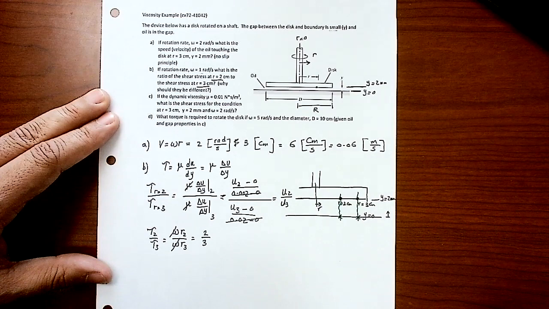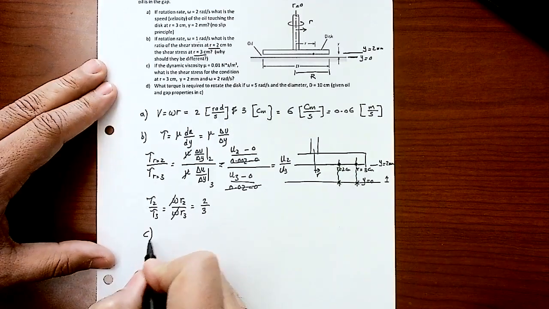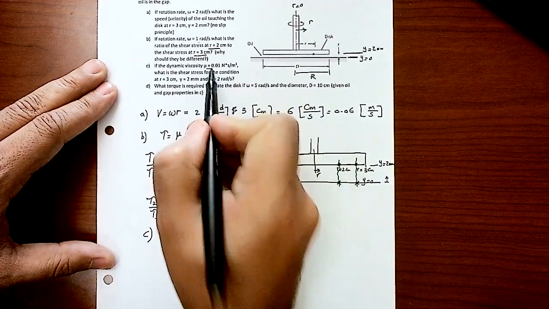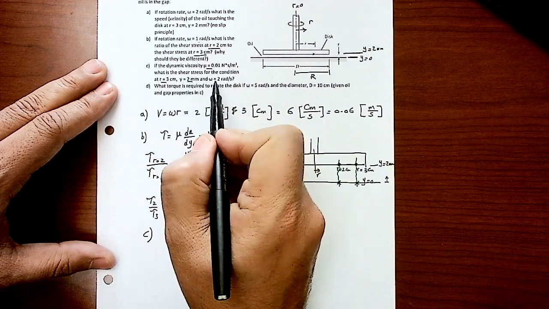Part C is asking, if the dynamic viscosity mu is given by 0.01 Newton second per meter square, what is the shear stress for the condition at r equals 3, y equals 2, omega equals 2. So I want to calculate the shear stress for the given condition. Mu is given, r is given, y and omega are given.